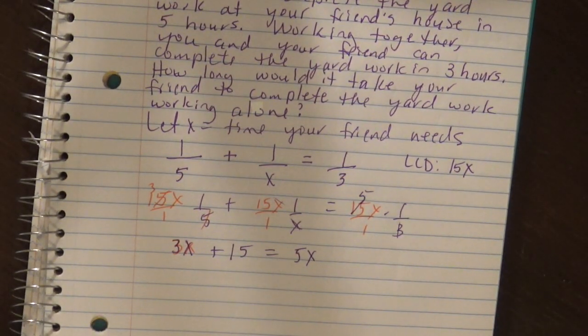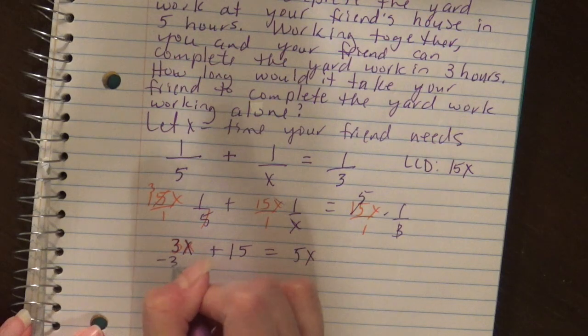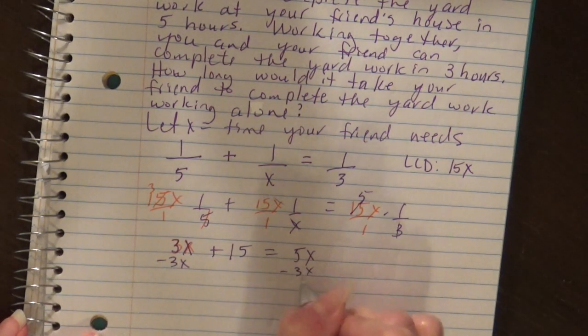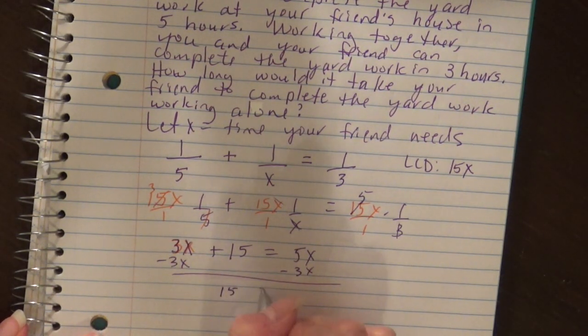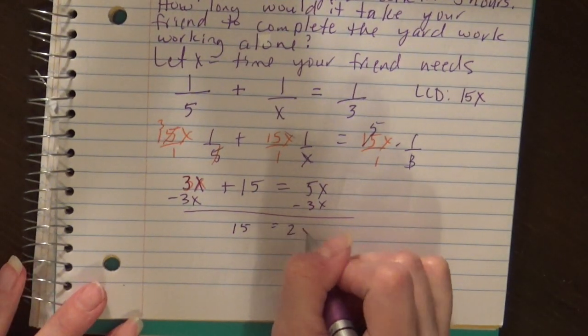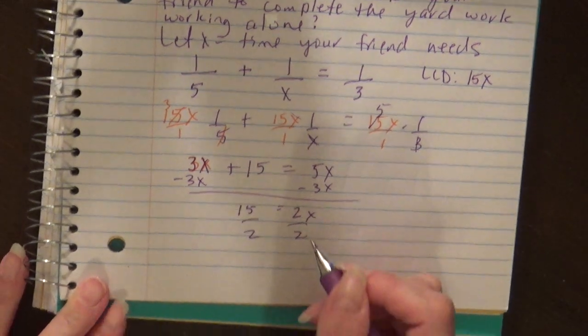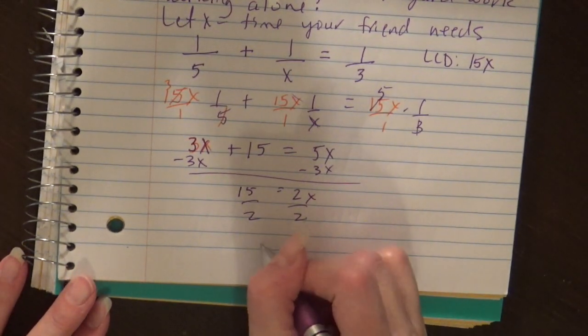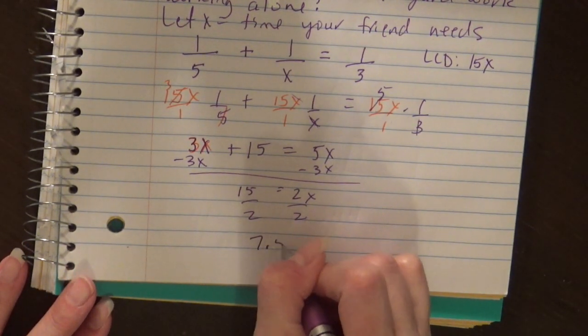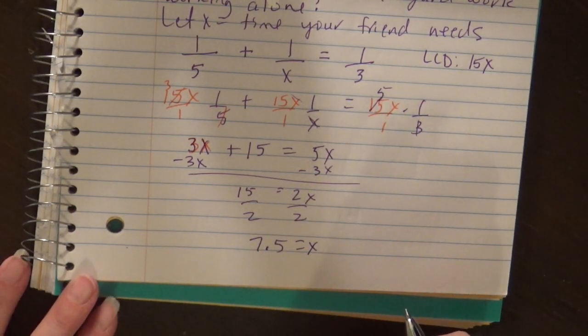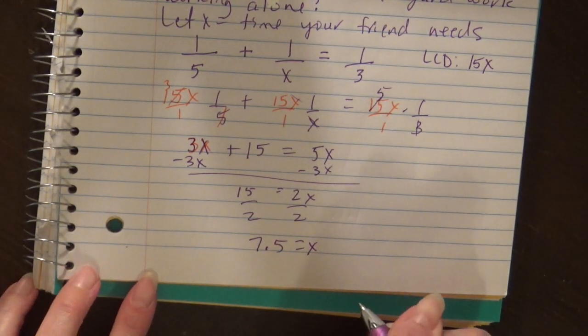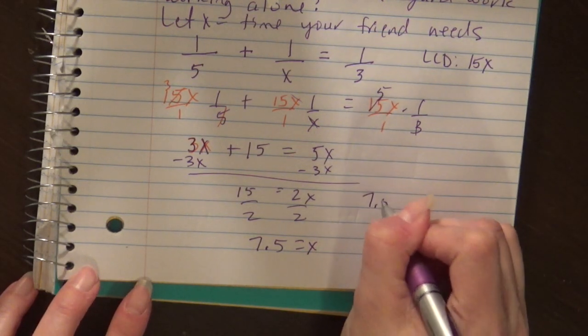Okay? And then subtract 3X on both sides. I've got 15 equals 2X. Divide both sides by 2. I'm getting 15 halves, or 7 1/2, or 7.5 equals X. So this means that your friend working alone would need 7.5 hours.